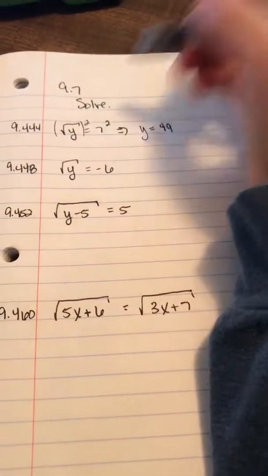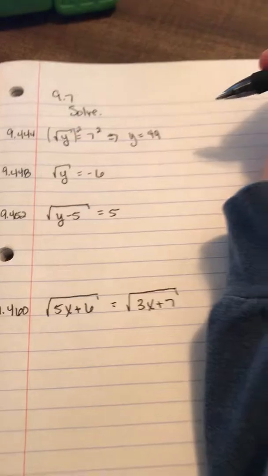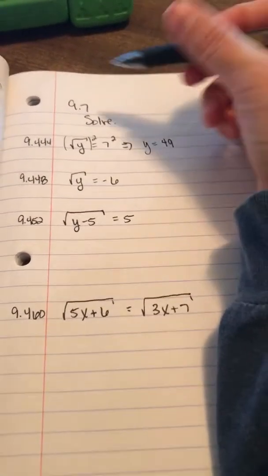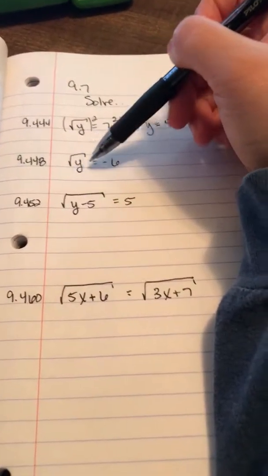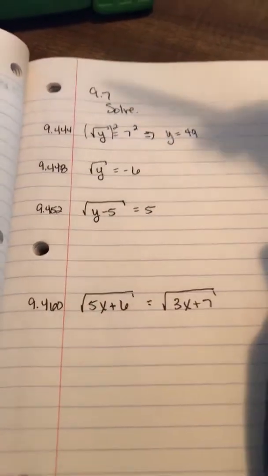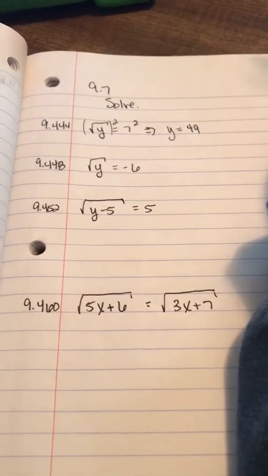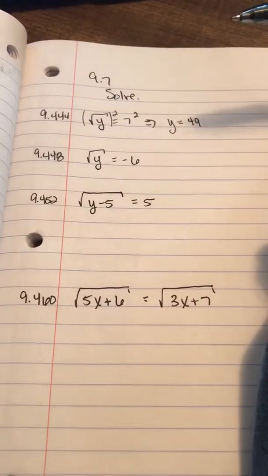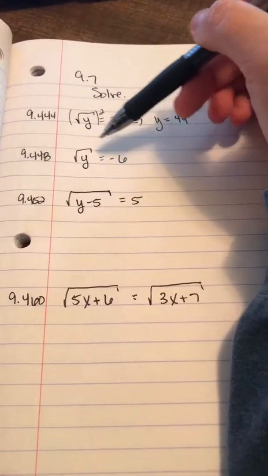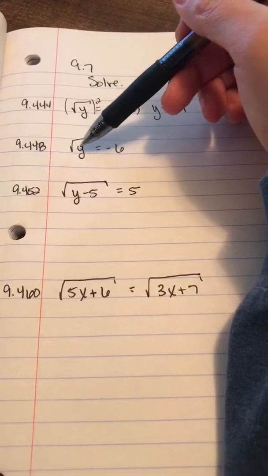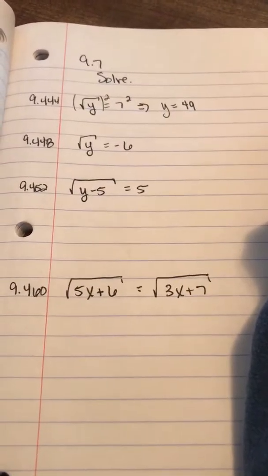Is the square root of 49 7? Yes, that's true. You do have to be careful on these though, because for the next one you've got square root of y is equal to -6. And I already told you we can't have negatives. Square root's never going to be negative. It's either 0 or positive, because we're not dealing with imaginaries. So if you pay attention, you just say no solution. Square root can't be negative, so it's done.